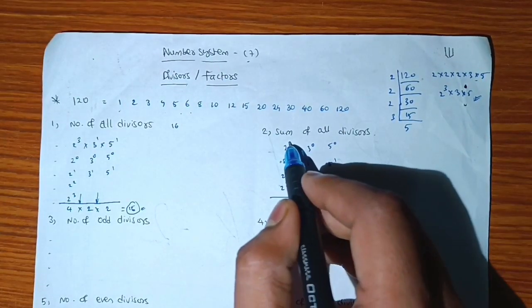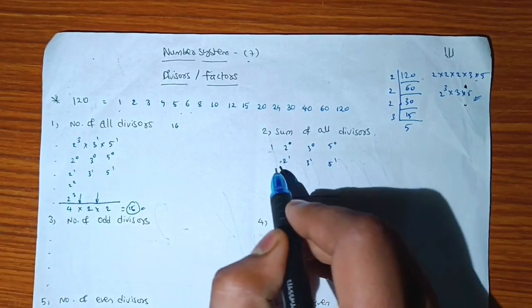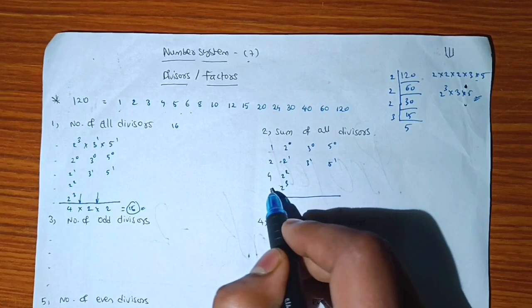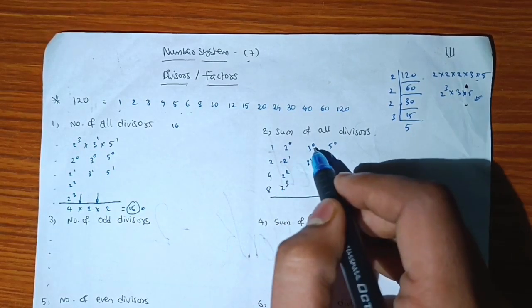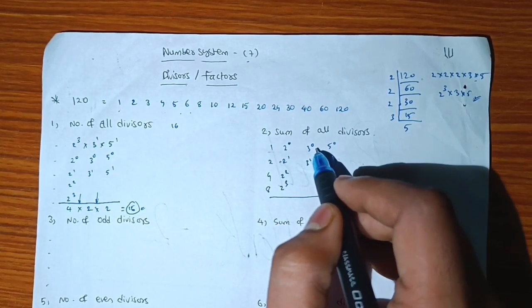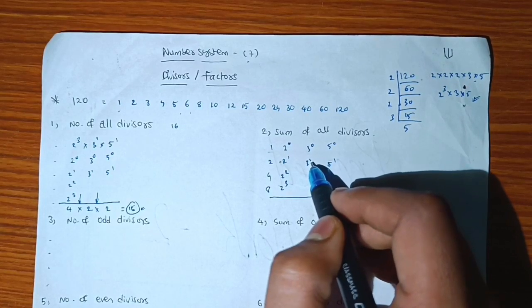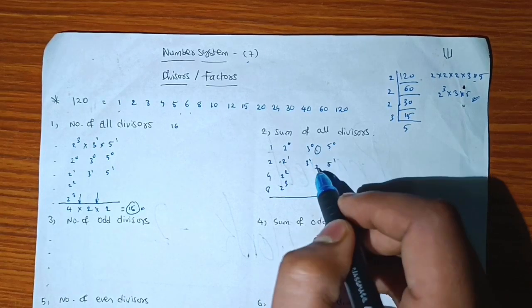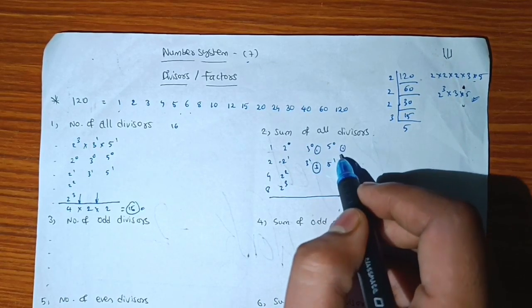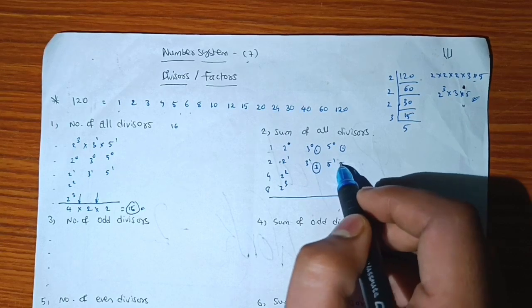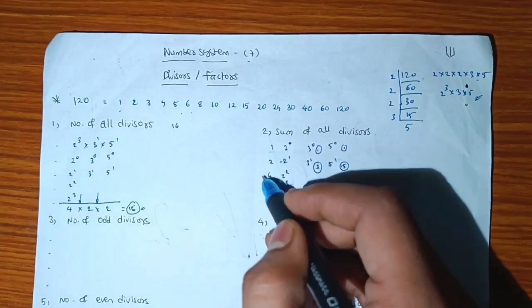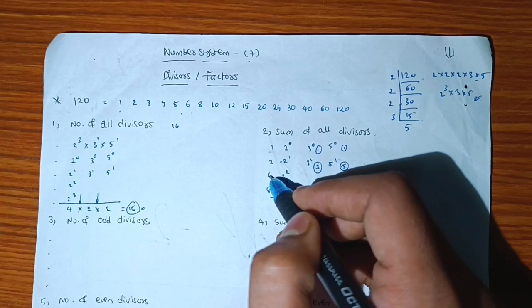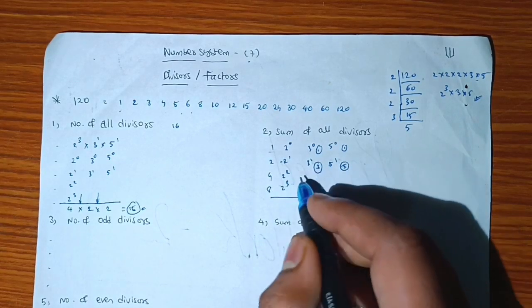2 power 0 is 1, 2 power 1 is 2, 2 power 2 is 4, 2 power 3 is 8. Again 3 power 0 is 1, 3 power 1 is 3. 5 power 0 is 1, and 5 power 1 is 5. You need to add all these: 1 plus 2 is 3, 3 plus 4 is 7, 7 plus 8 is 15.